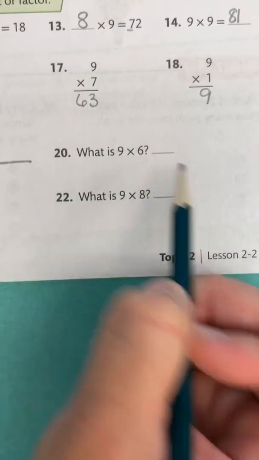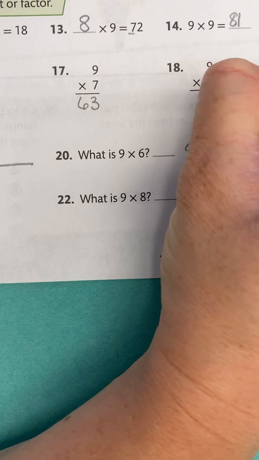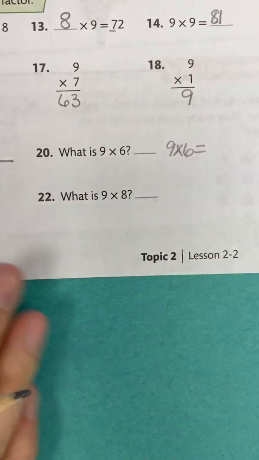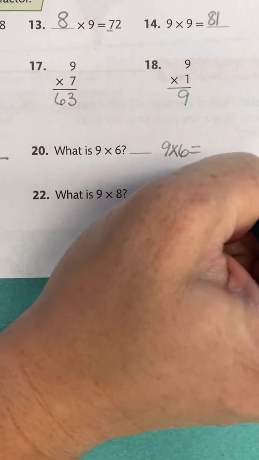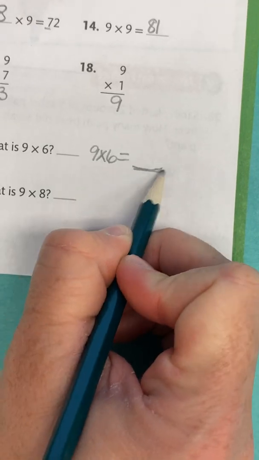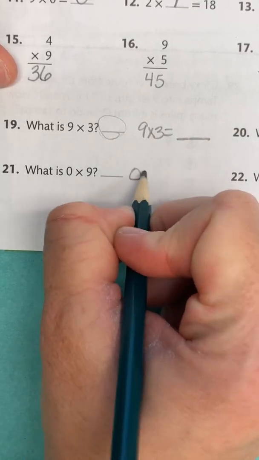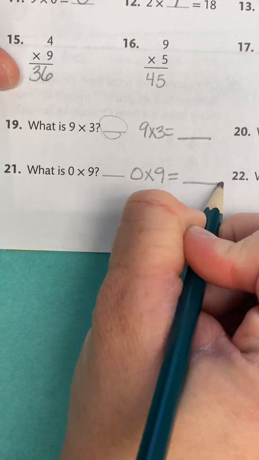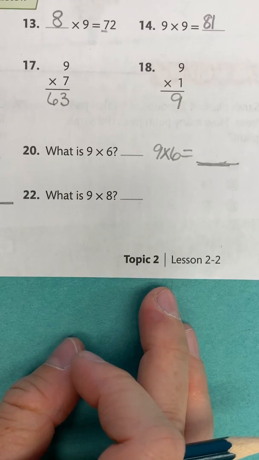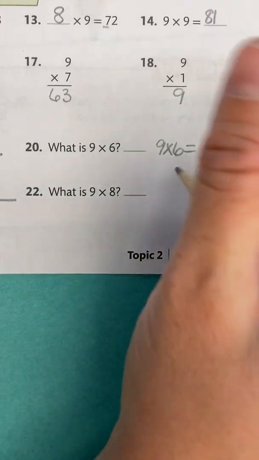What is 9 times 6? 9 times 6 equals what number? This is the answer we need. What is 0 times 9? 0 times 9 equals. And what is 9 times 8?